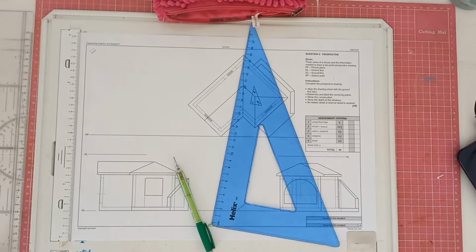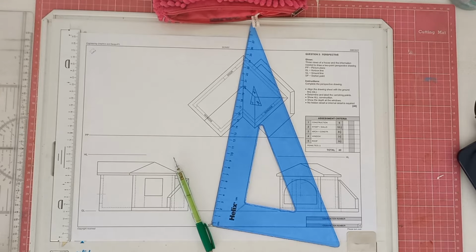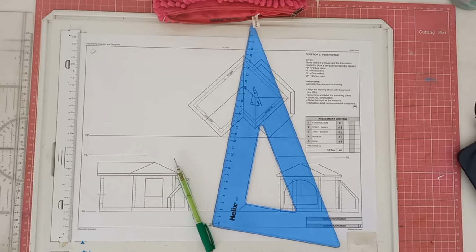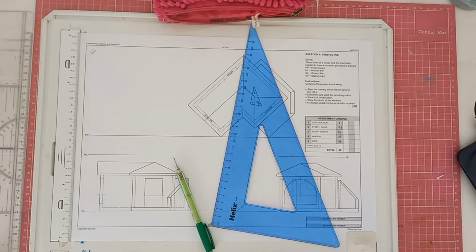Okay, Matrix, today we're doing question 3 as part of the June exam for 2023, and this is obviously a perspective drawing. I apologize that it's taking me a bit long to make these videos. I have been very busy, but let's just get started.